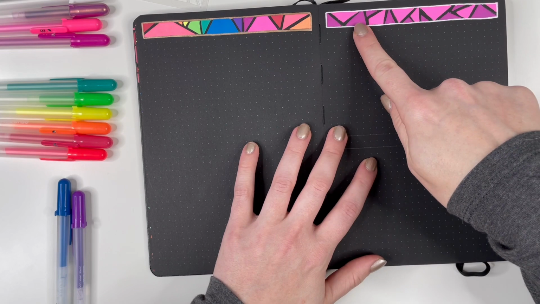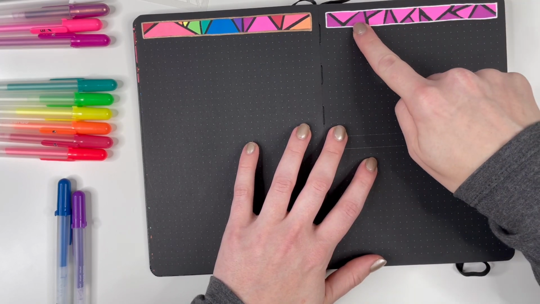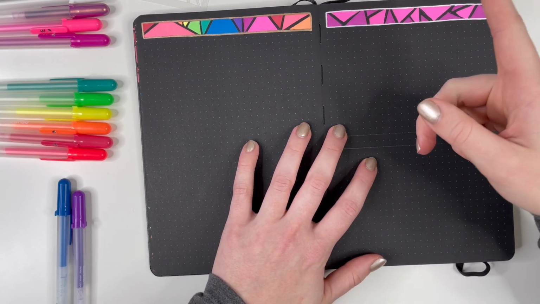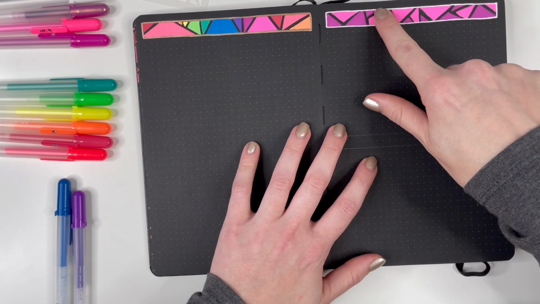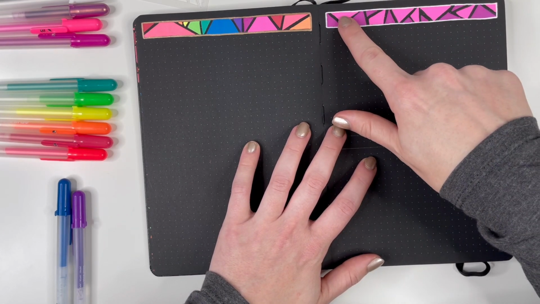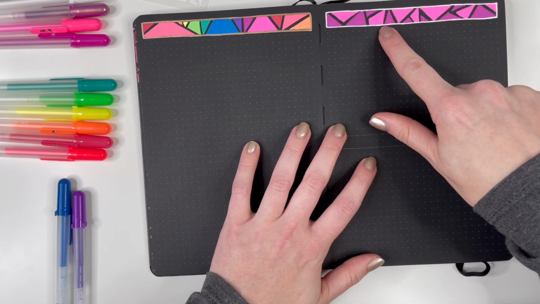For example, right here, these two triangles were both next to this one. So what I decided to do was put the maroon on the top so that the pink was a little bit further away.